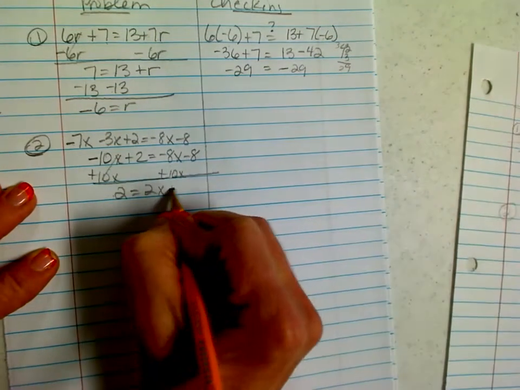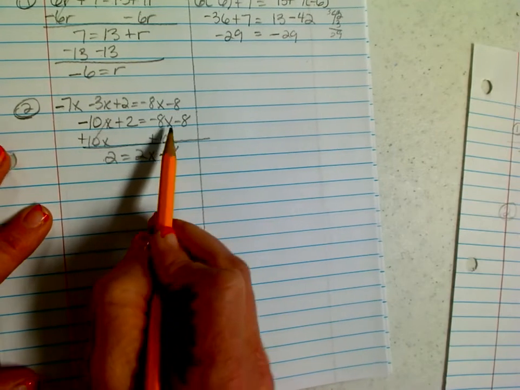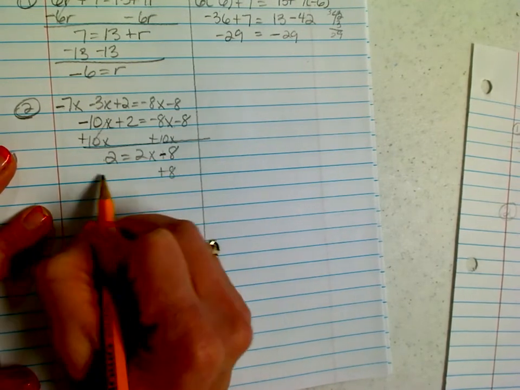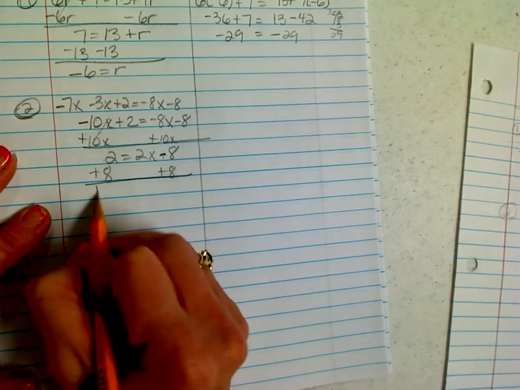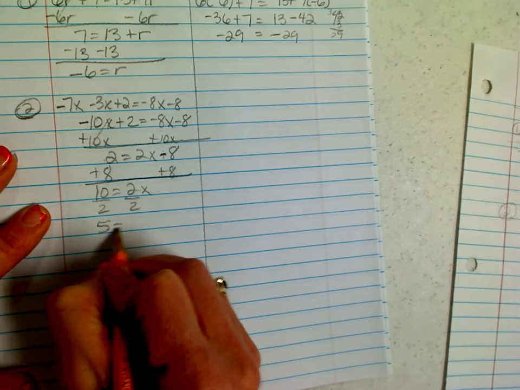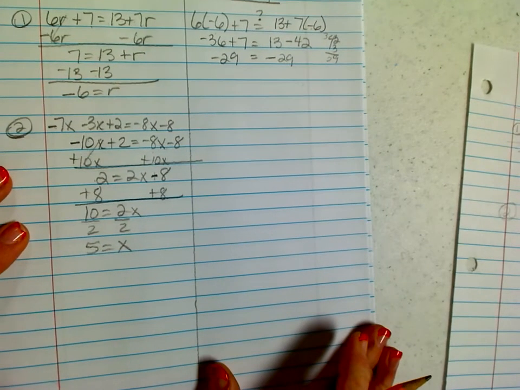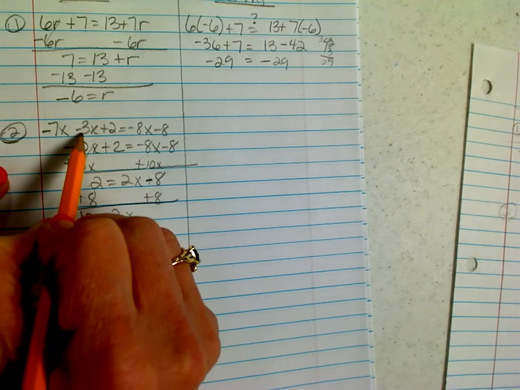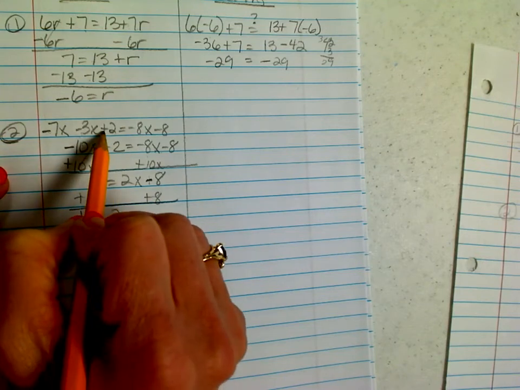minus 8. I moved the variables to the right. That means I'm going to move the constants to the left. So I'm going to add 8, and get 10 equals 2x. Divide by 2. 5 should be my solution, but I'm going to test it. Always test it back into this original problem. Okay, test it back into this original problem.